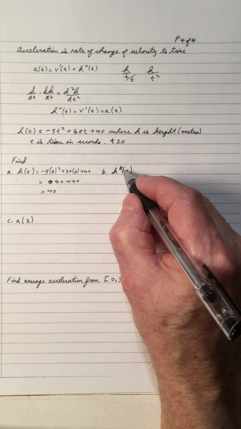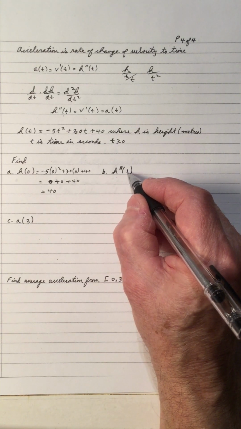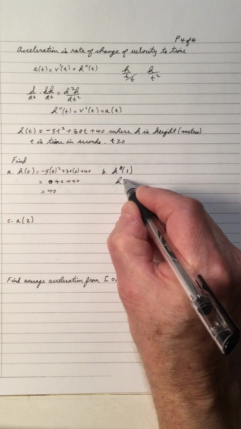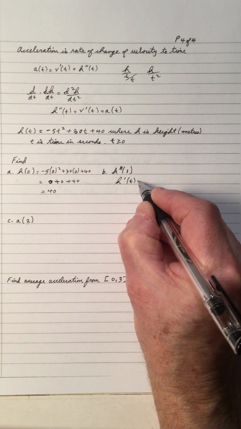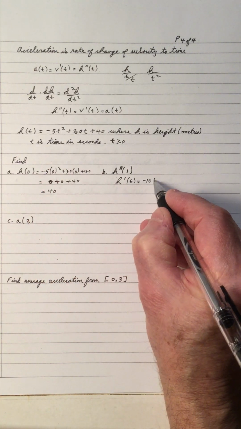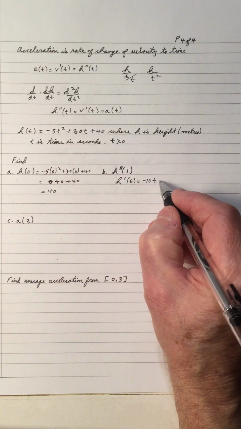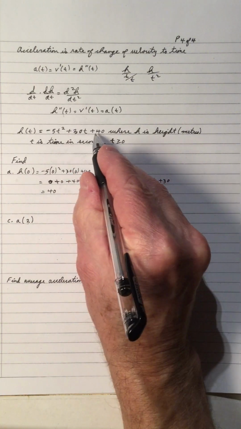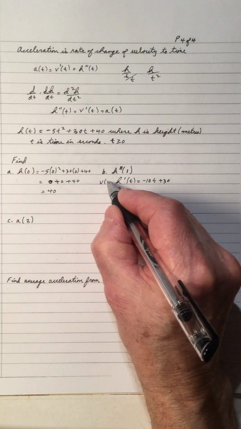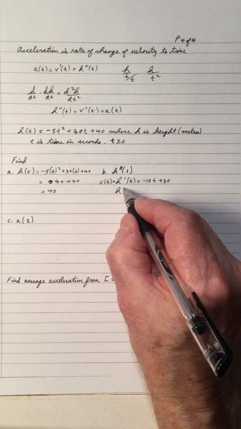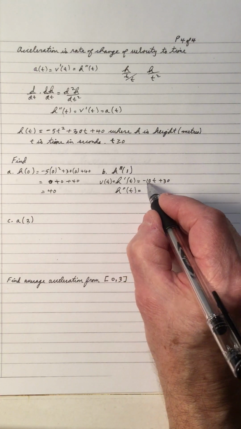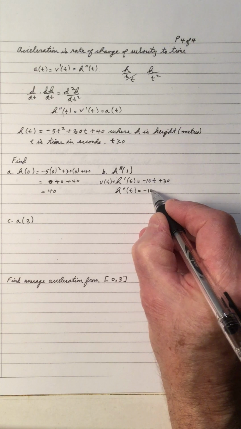So h double prime of 1. Let's get the derivative. So h prime of t, the derivative of negative 5t squared is negative 10t. The derivative of 30t is 30. The derivative of a constant is 0. So that's the velocity. Then h double prime is the derivative of negative 10t, which is negative 10.